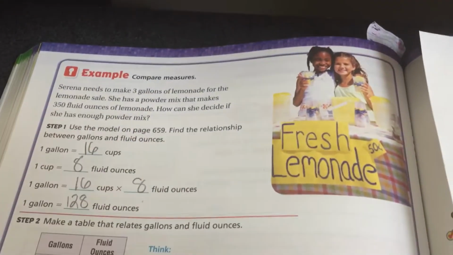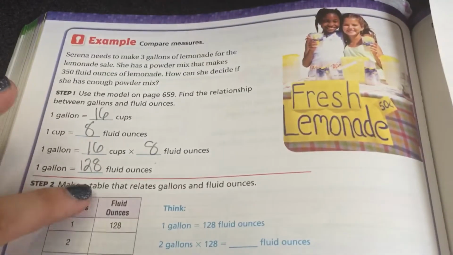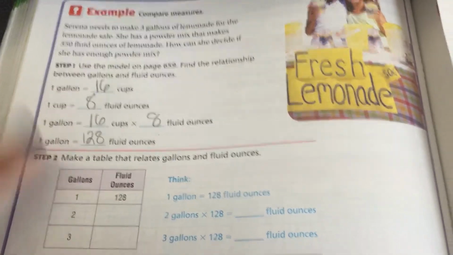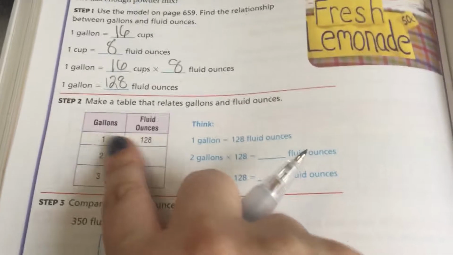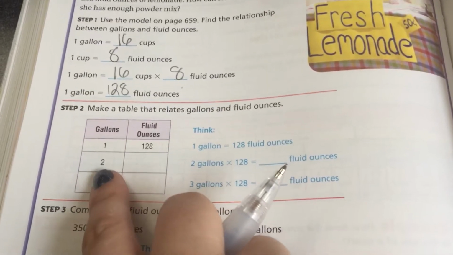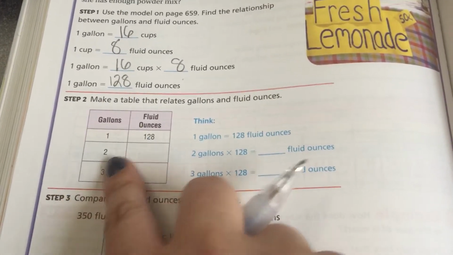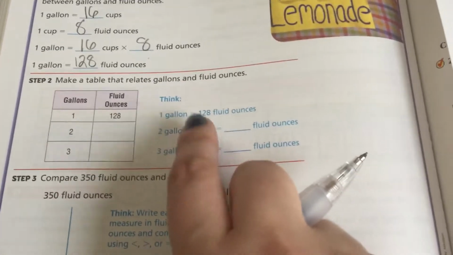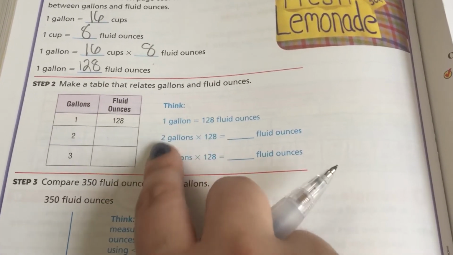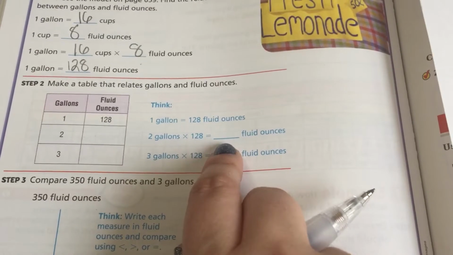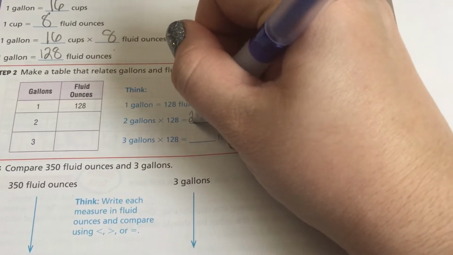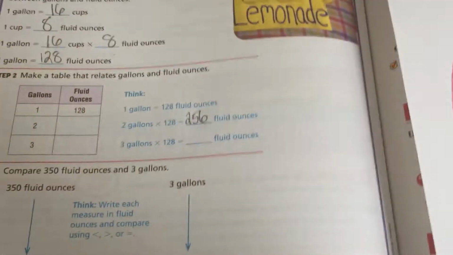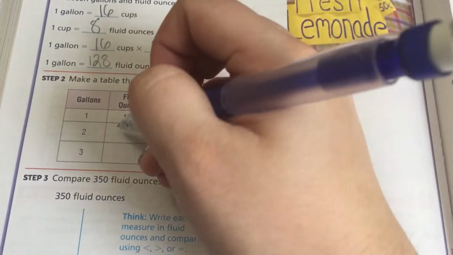But it says in the problem that she has 3 gallons. So we got to figure out, oh, that's a big number. We got to figure out how many ounces are in 3 gallons, not just 1 gallon. We can use tables like we've done before. So we have 1 gallon is 128 ounces. 2 gallons, you just simply multiply 2 gallons times 128 ounces, because there's 128 ounces in each of the 2 gallons, which means we need to multiply. Which gives us 256 ounces for 2 gallons.